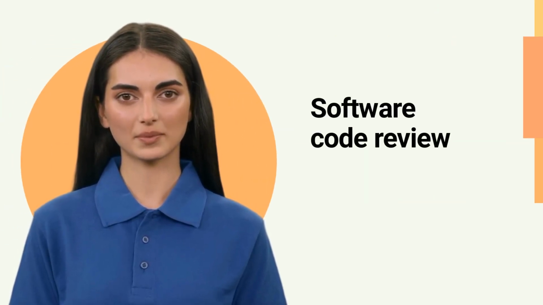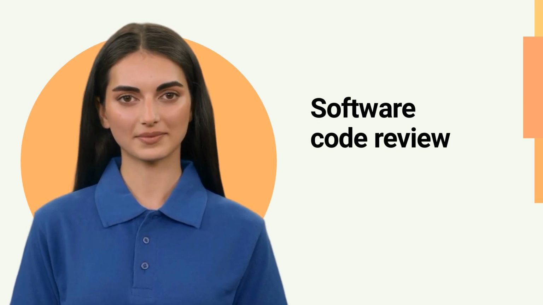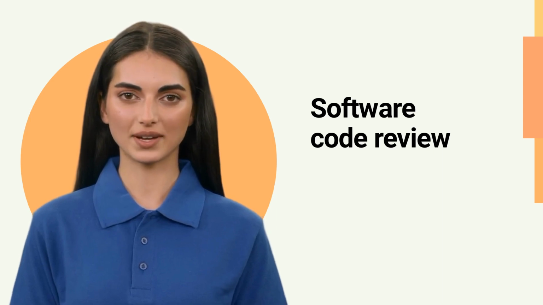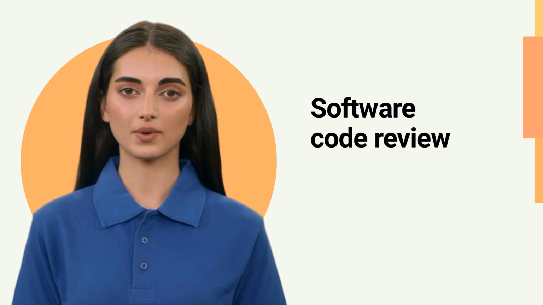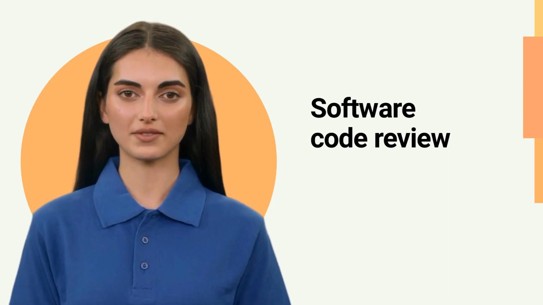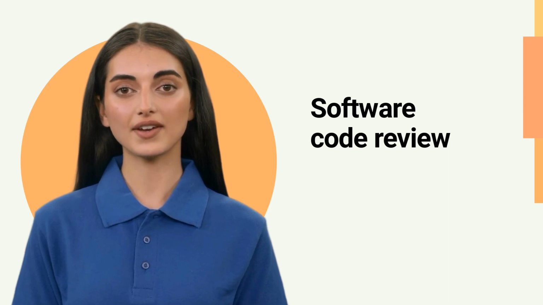Software code review is a process that involves examining and evaluating the source code of a software application. The goal of code review is to identify potential issues, errors, and areas for improvement in the code. Code review is typically conducted by one or more developers who review the code line by line and provide feedback on potential issues. The purpose of code review is to ensure the quality, security, and maintainability of the software application.